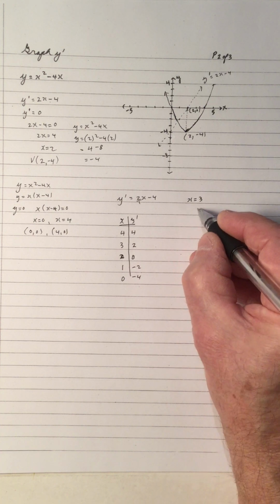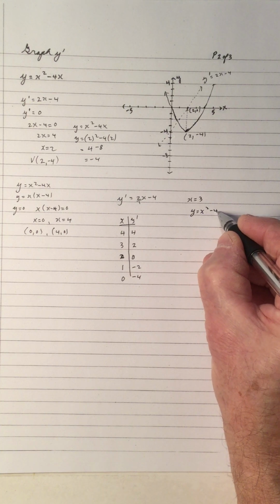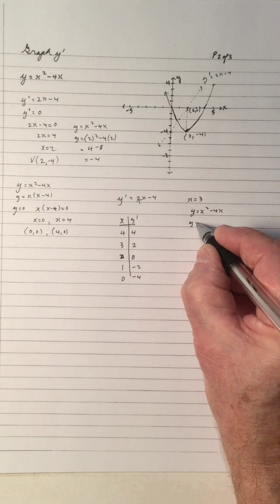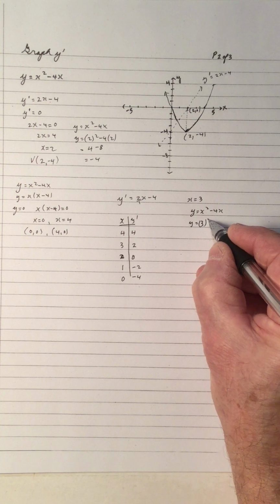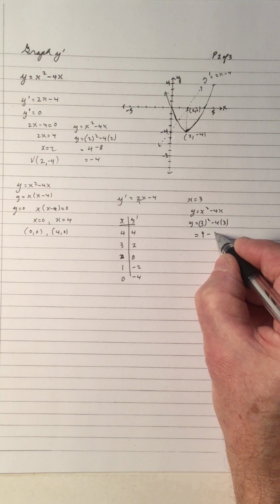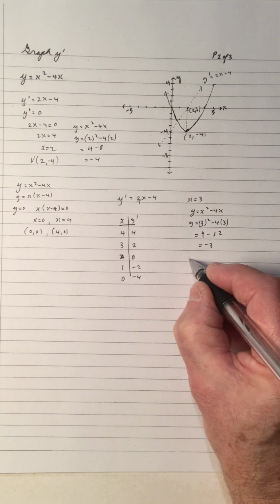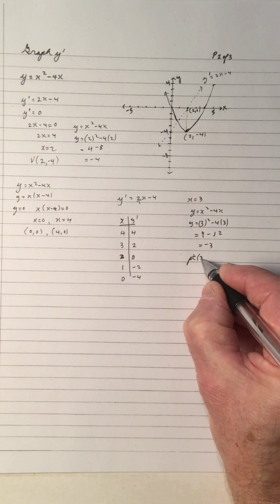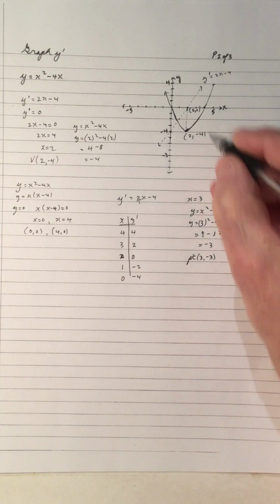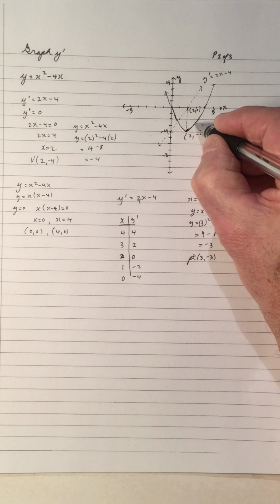Let's look at where x is 3 on the parabola. If x is 3, we get 3 squared minus 4 times 3, which is 9 minus 12, negative 3. So this is the point on the parabola at 3, negative 3, right here.